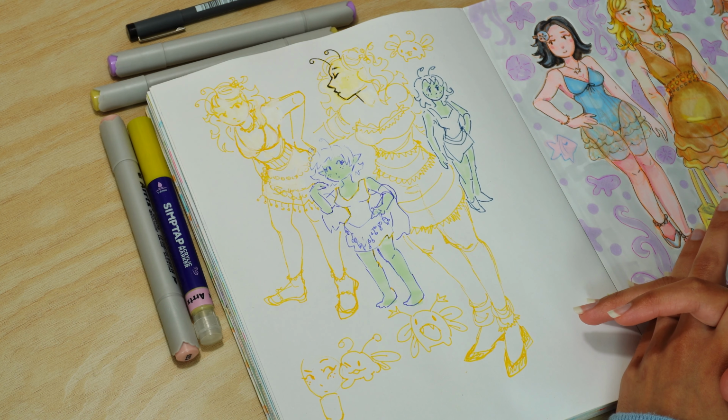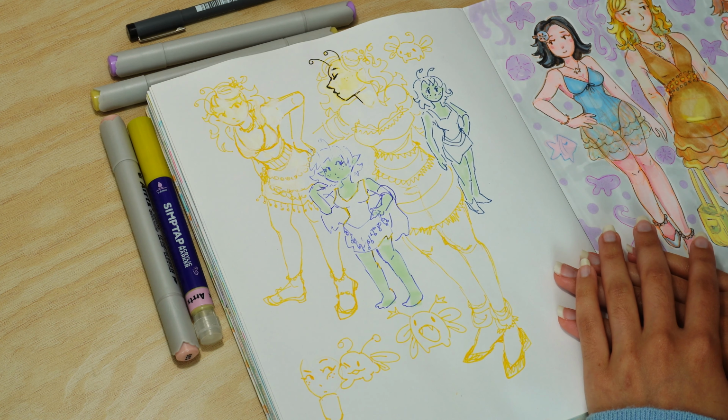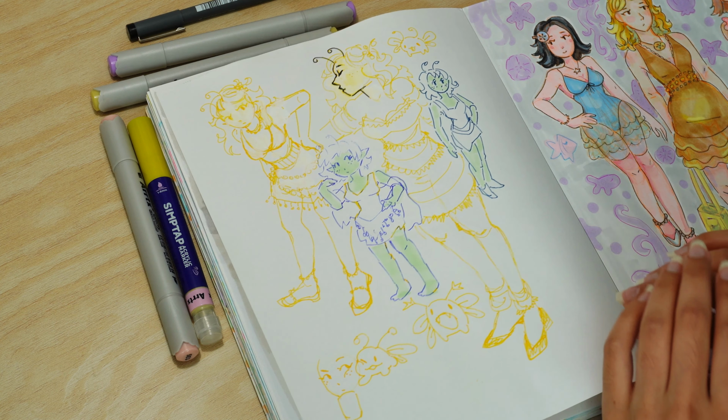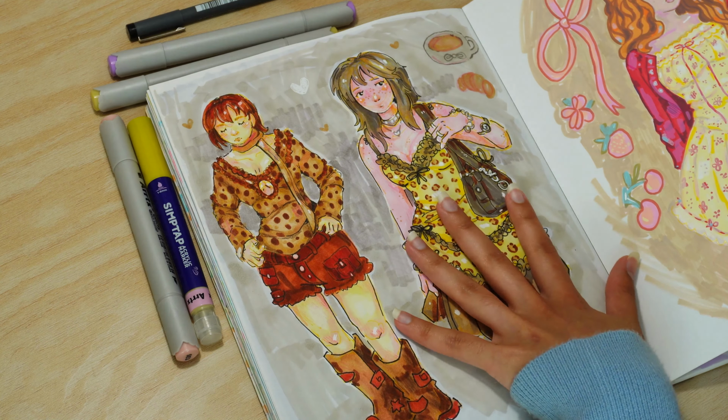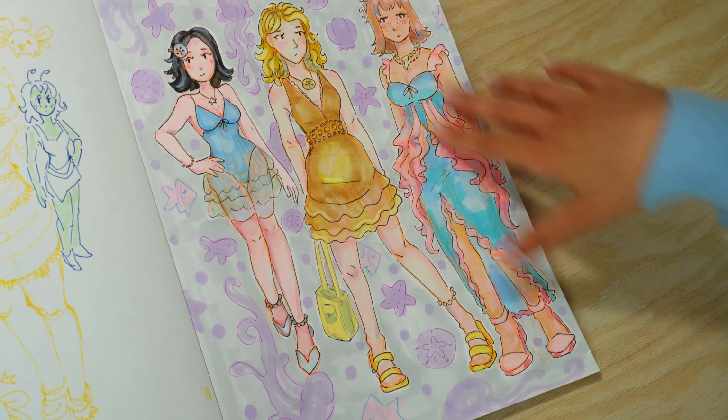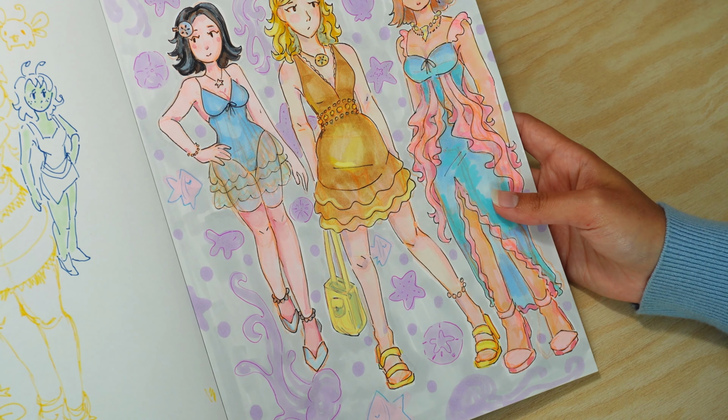In today's video I wanted to create a new OC. In the past few videos I've been doing a lot of fashion drawings, like these girls, they were in my last video. These girls over here, I did a few reels on how I colored them and designed them and stuff.